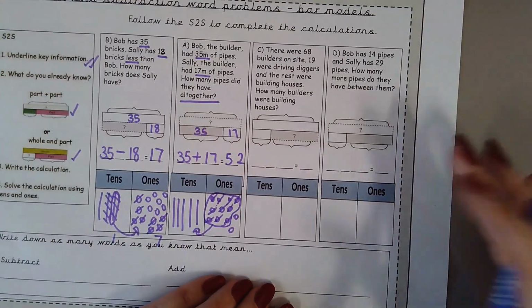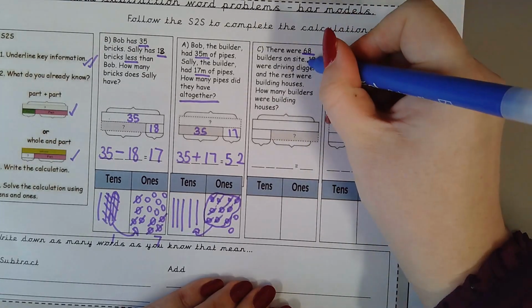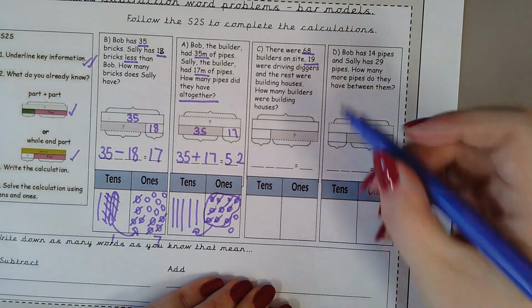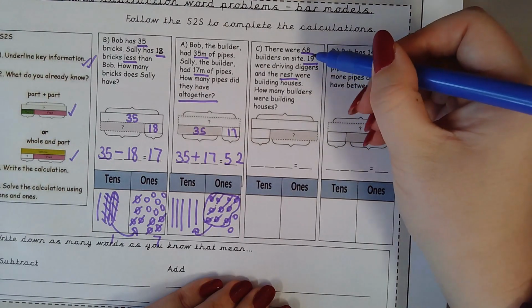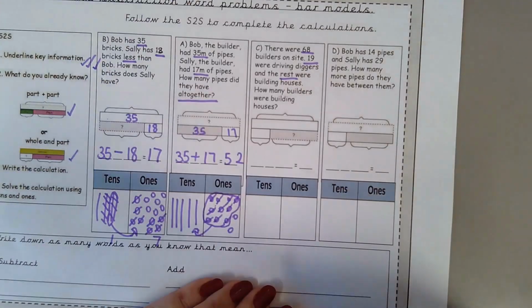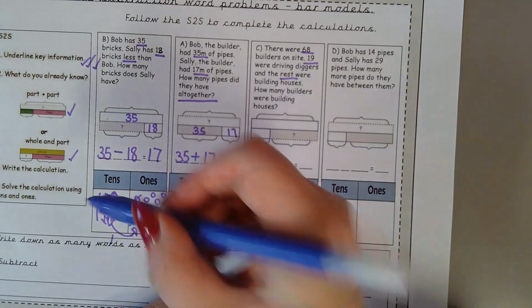Okay, next one. There were 68 builders on site, 19 were driving diggers, and the rest were building houses. If I know my total is 68, key information, then I've got the whole.